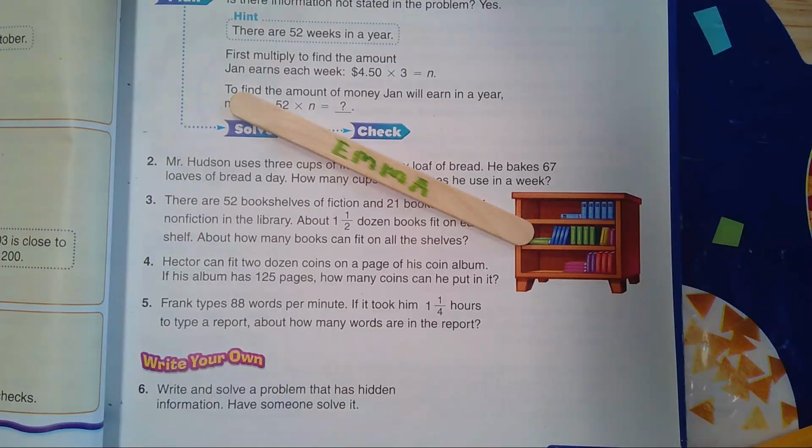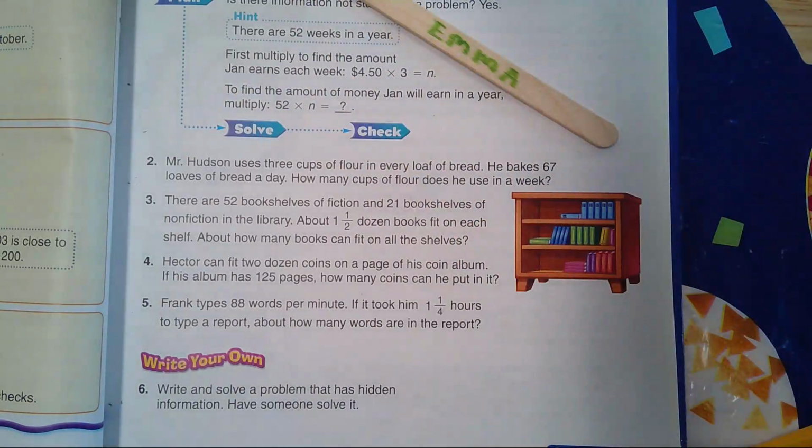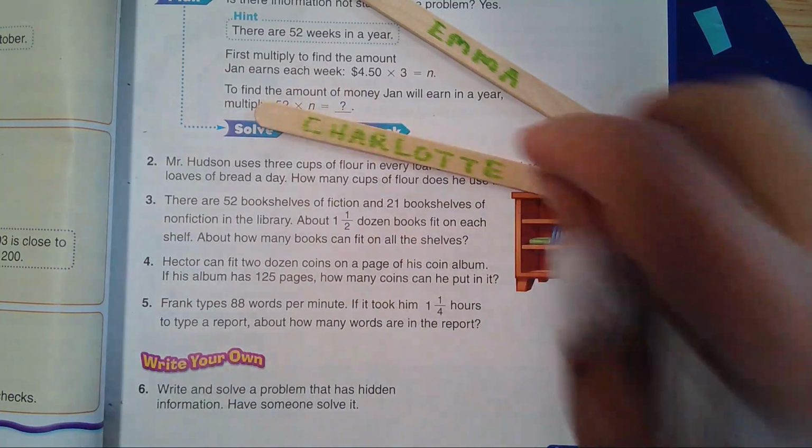Emma, there's one more thing we know, in the second sentence. How many pages? 125. Right. So I know 2 things, Emma. What are the 2 things I know? He can fit 2 dozen coins on a page. And 125 pages. Exactly. So 2 dozen coins on a page, 125 pages. What don't I know? Charlotte.